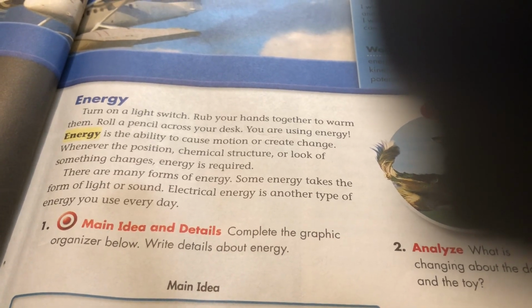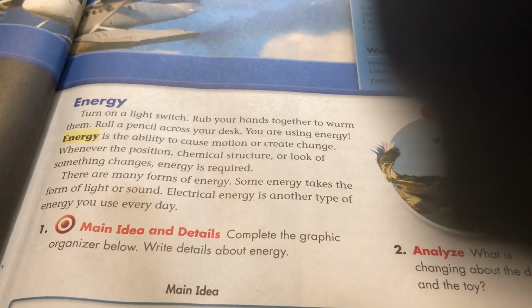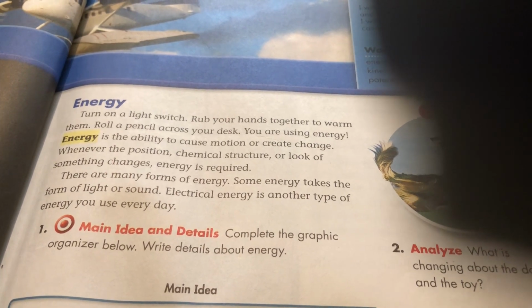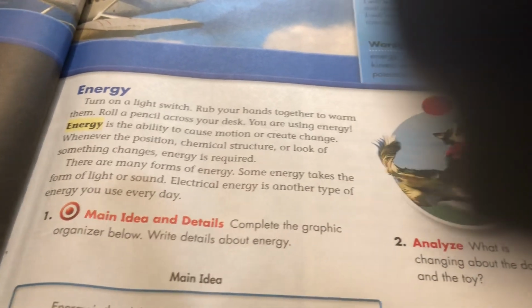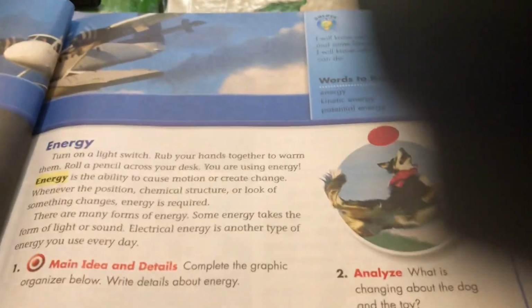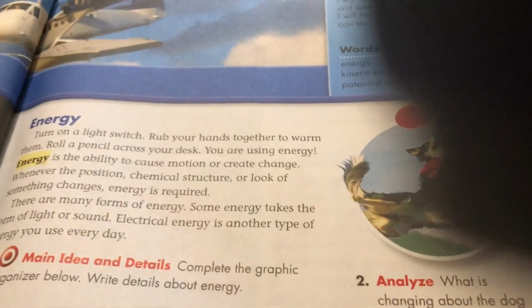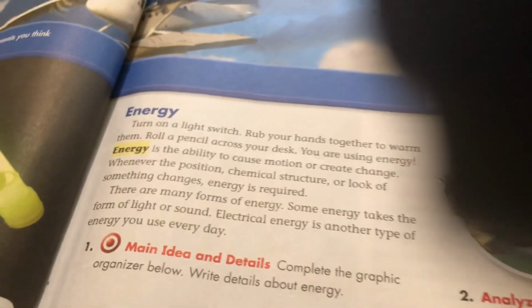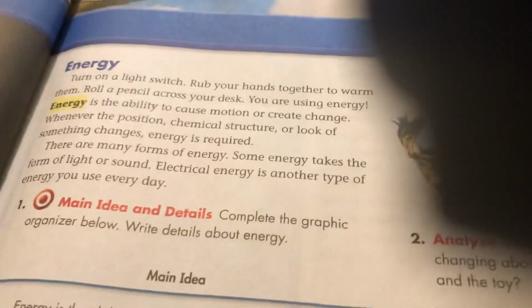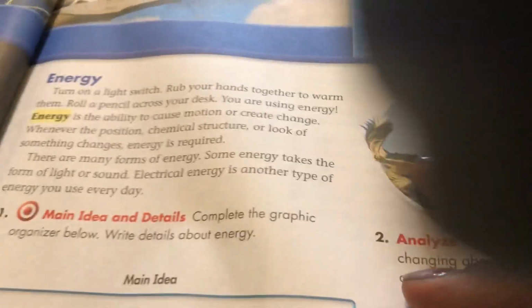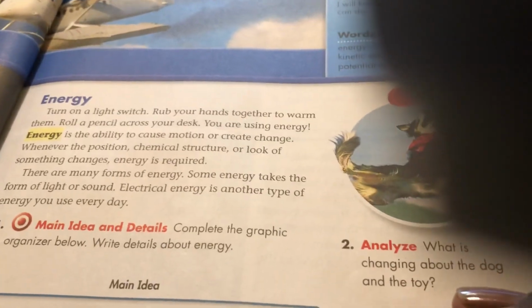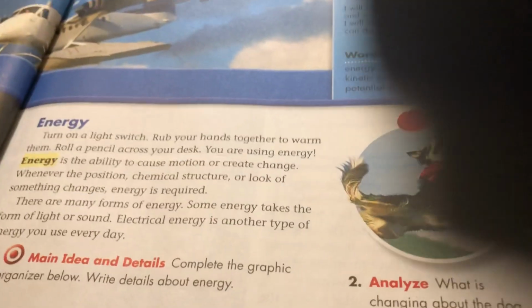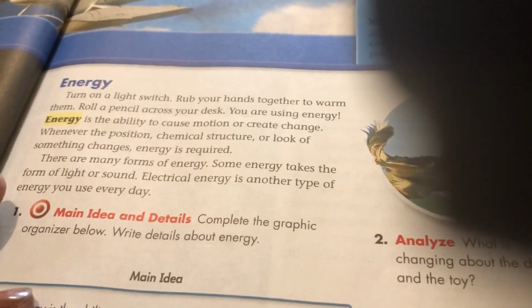There are many forms of energy. Some energy takes the form of light or sound. Electrical energy is another type of energy that you use every day. So energy is always around us. We're always moving. It's a part of life. When you eat, when you chew your food, energy is required. You're using energy. There are different forms of energy. As we will read today, and I will show you your assignment, you'll understand better how much energy is a part of your life if you didn't already know that.